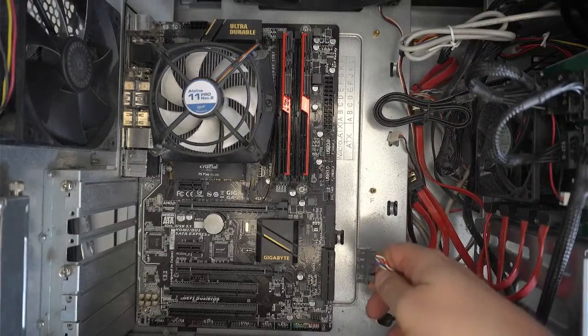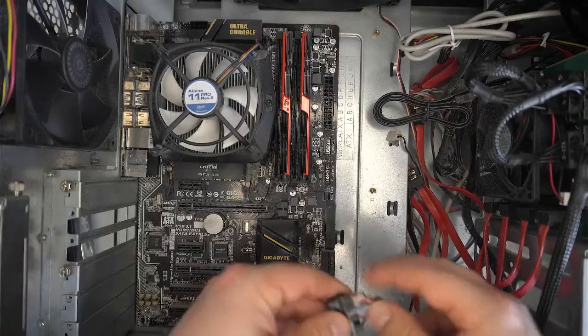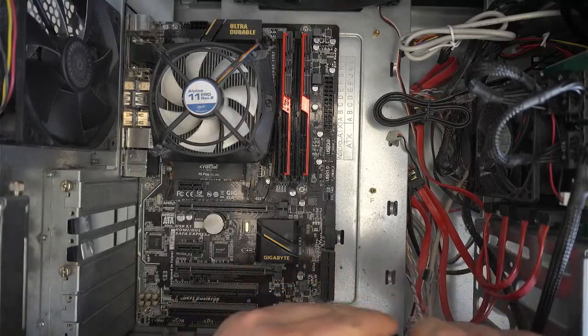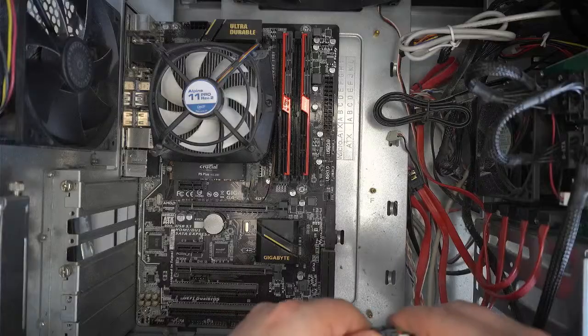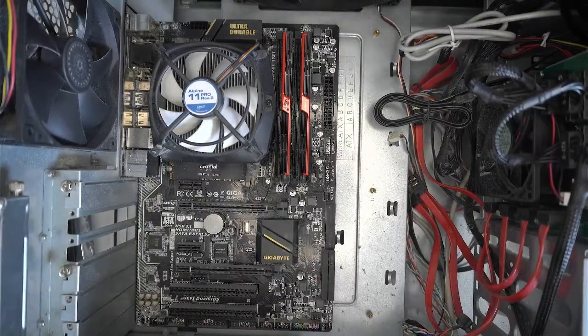This came with a connector for your connectors. You can still pull them out and do them individually if you want to, but they do come with an actual proper connector for it, which is great.